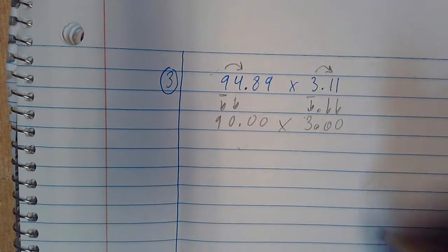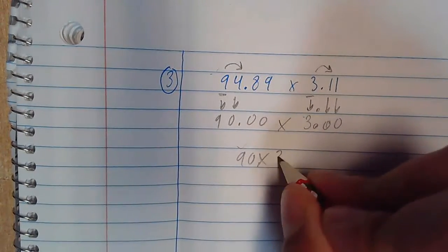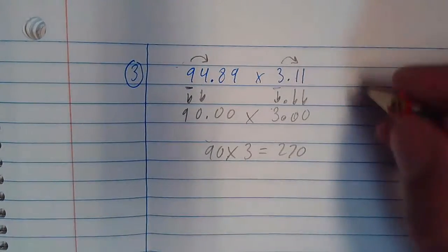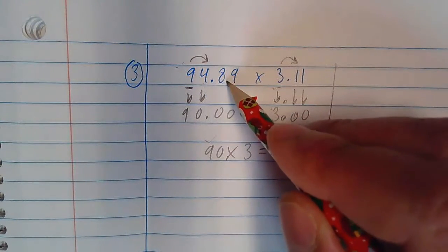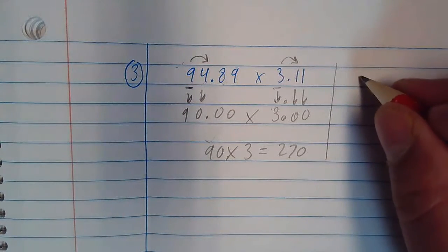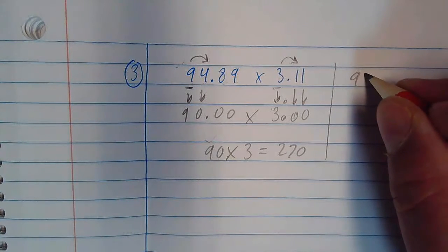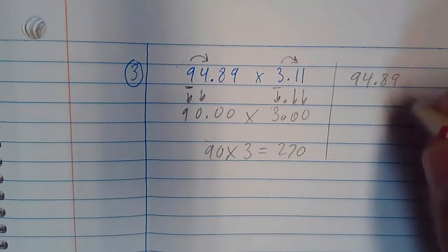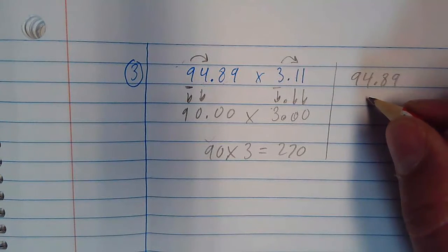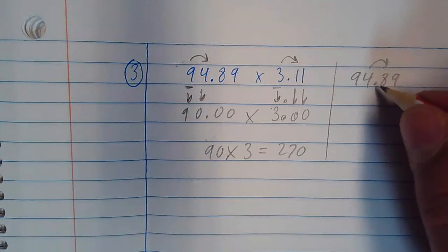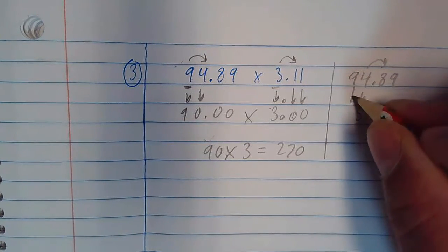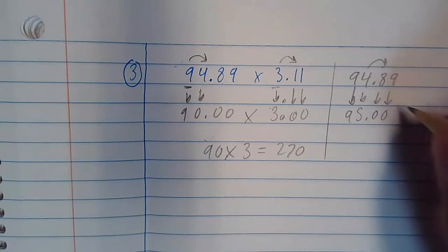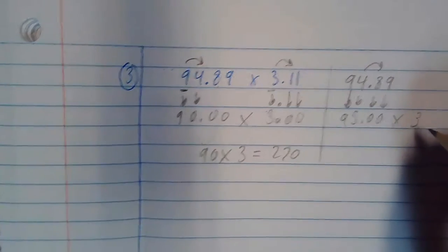90 times 3. 270. But let's consider this. I could have just as easily said, with what I just said, this is really close to 95. I could have done, let me do this. And maybe this will help us figure out when to use which, or how to round, or where to round, and all that. This becomes 5. This stays the same. We already know this is going to be 3.